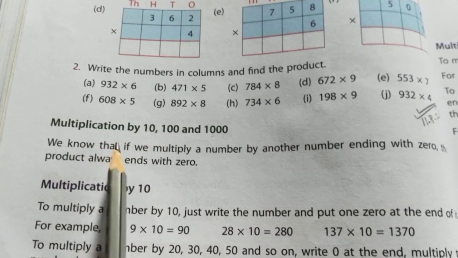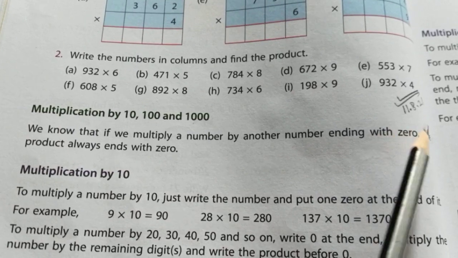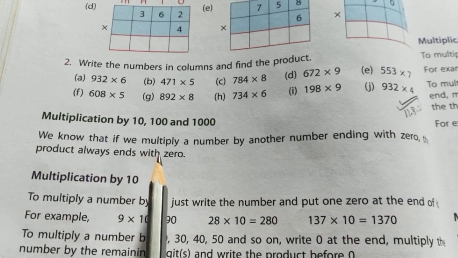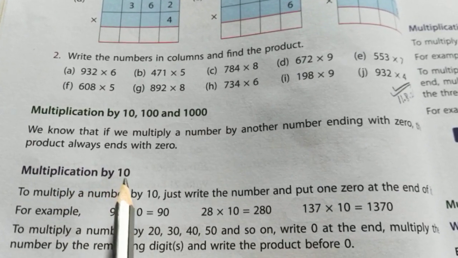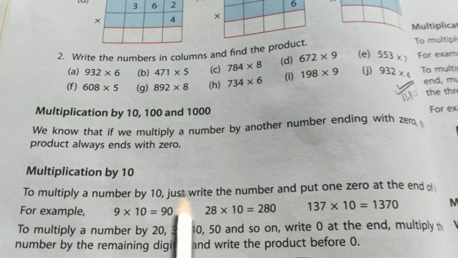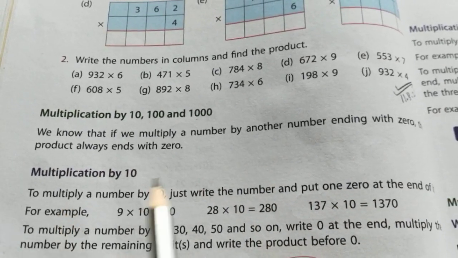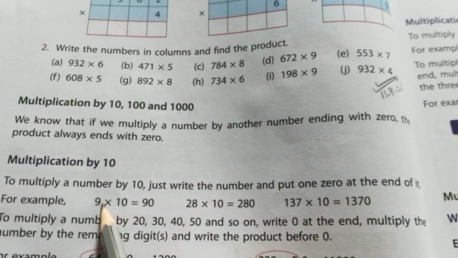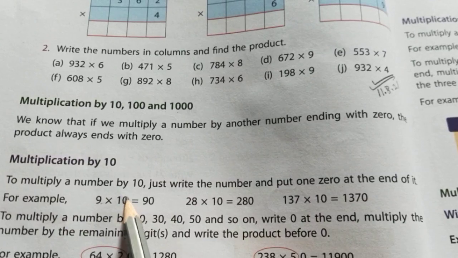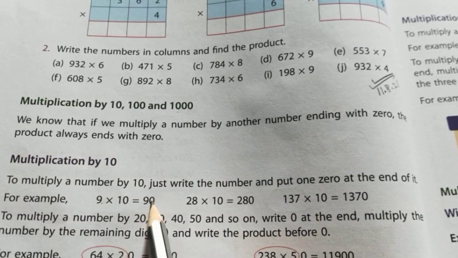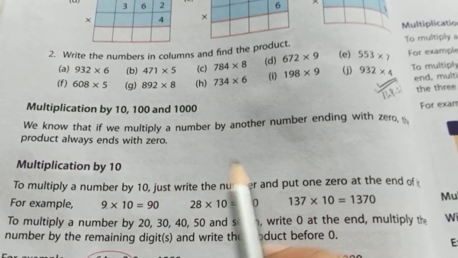We know that if we multiply a number by another number ending with 0, the product always ends with 0. Now, multiplication by 10. To multiply a number by 10, just write the number and put 0 at the end of the number. For example, 9 into 10. 9 ones are 9, and how many zeros are there in 10? 1. So you put 0 over here, so the answer will be 90.